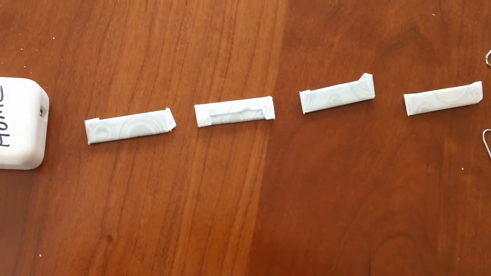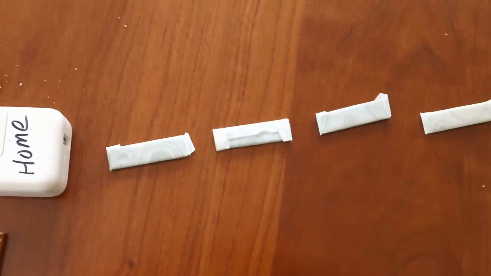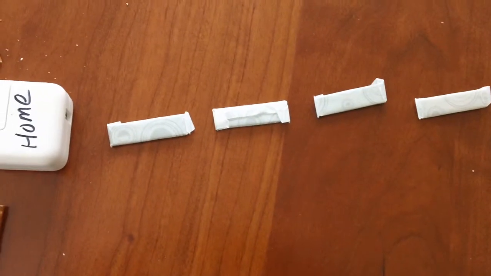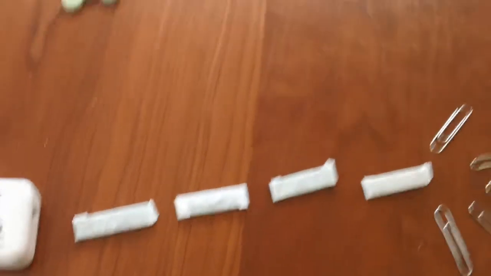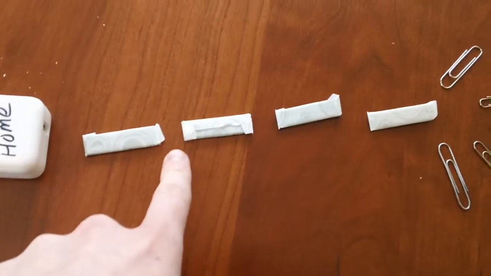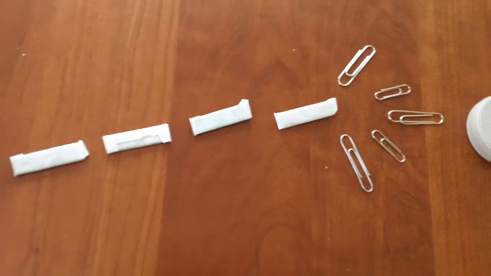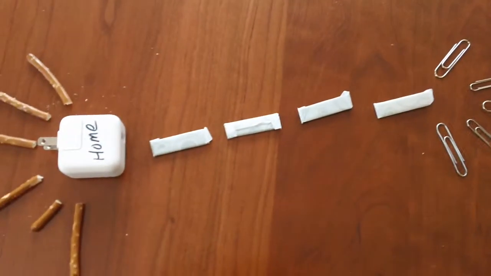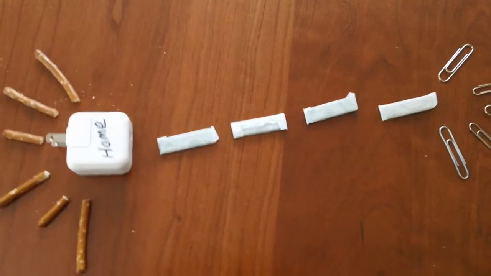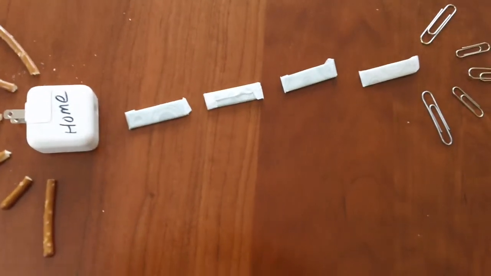The myelin sheath is made of Schwann cells, and these gaps, like here and here, are what are called nodes of Ranvier. These help impulses travel faster.